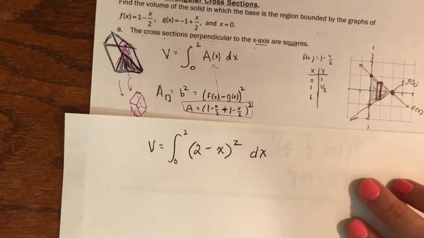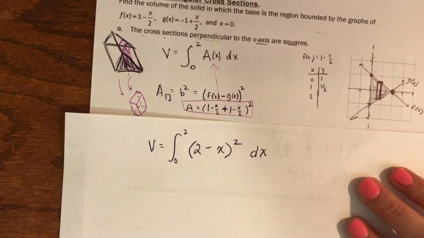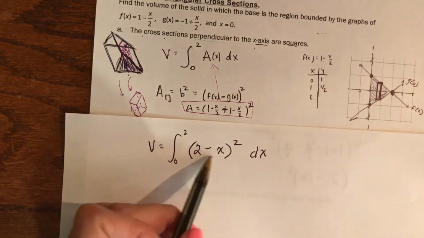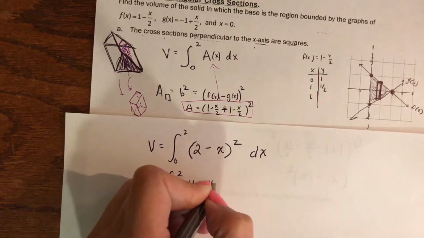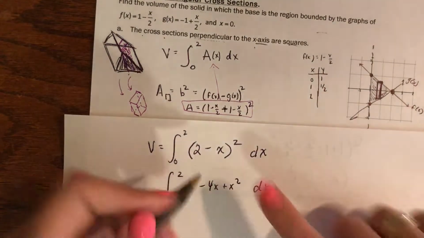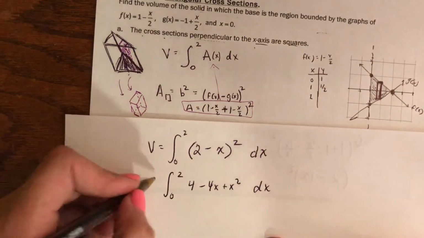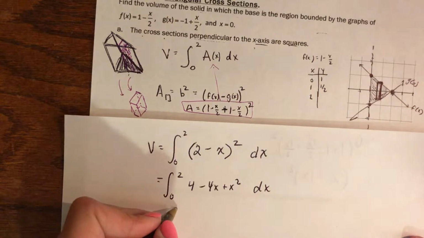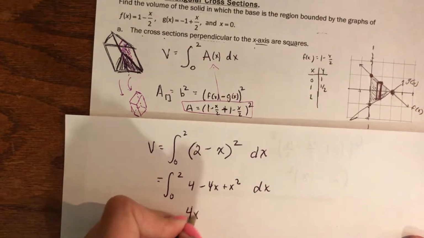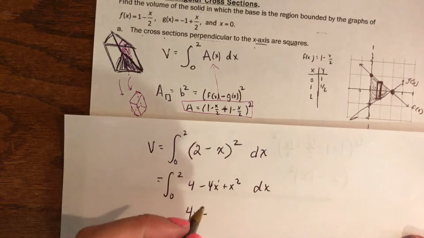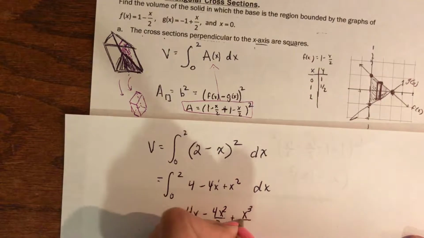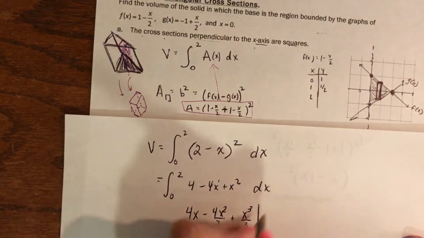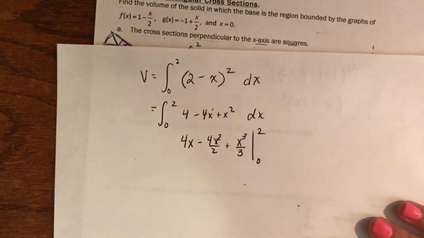Alrighty, so now from here, all we have to do is integrate. So there's a lot of different ways you can do this. I think the easiest is probably just to multiply this out, right? So I'm going to take the integral from 0 to 2 of 4 minus 4x plus x squared dx. Again, I just multiplied 2 minus x times 2 minus x out. Okay, and then integrate separately. You should be getting reverse power rule. This is to the first, so 4x minus 4x squared over 2 plus x cubed over 3, and then fundamental theorem of calculus, integrating from 0 to 2, right?